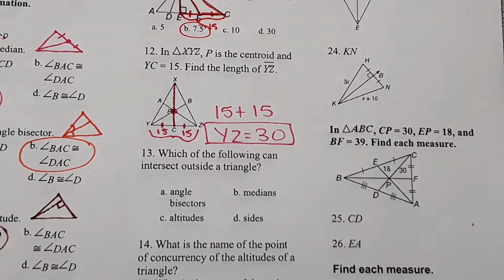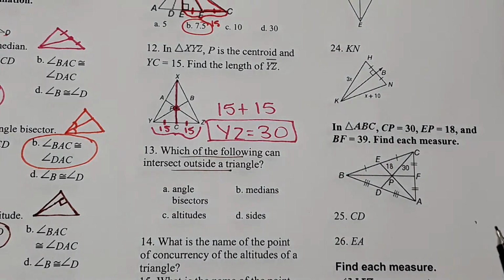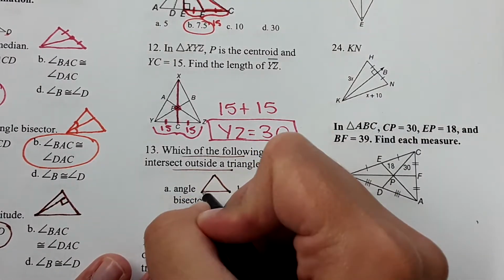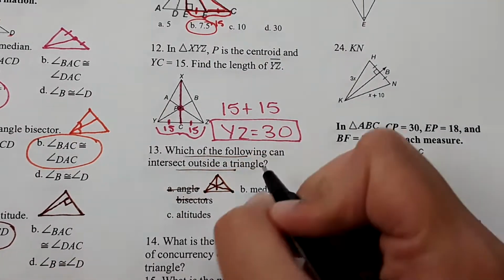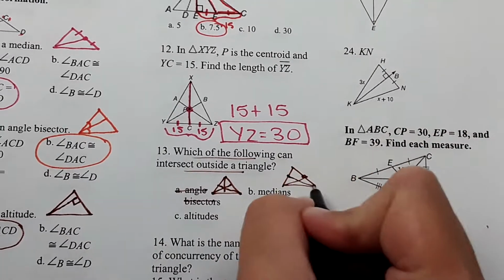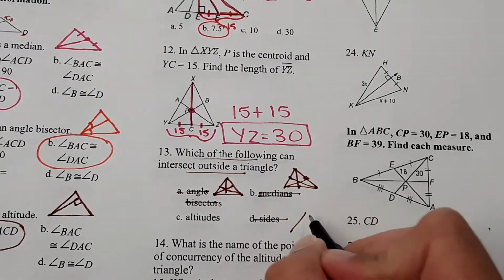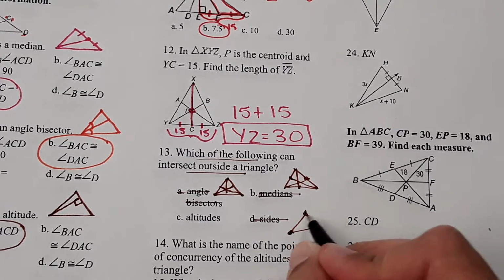Which of the following can intersect outside a triangle? This is something we didn't see. If you get it on the test, it'll be this exact question. The way I went about figuring this out without looking at the answer key is I just considered each one. If I have a triangle and I have angle bisectors, they would have to intersect inside the triangle, so it can't be that one. Medians, again, if I draw the medians, they would have to intersect inside the triangle, can't be that. Sides, it doesn't intersect outside the triangle, it's just part of the triangle.